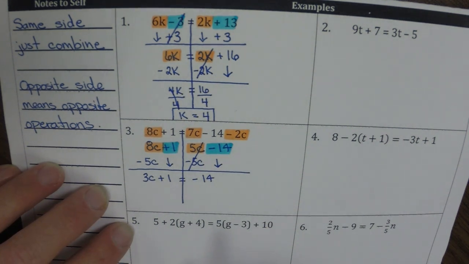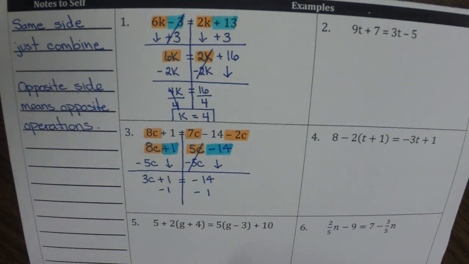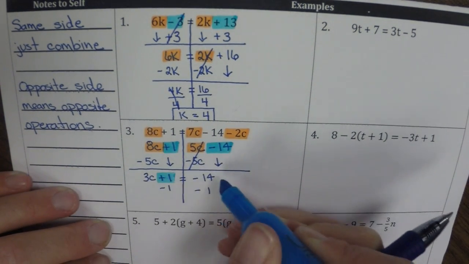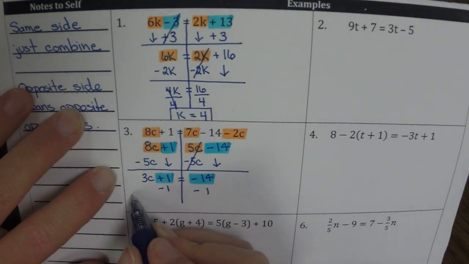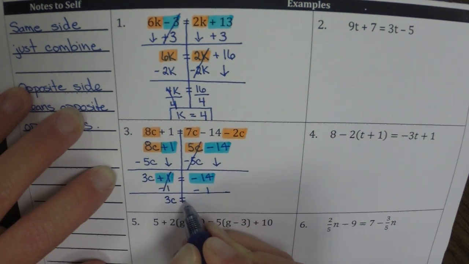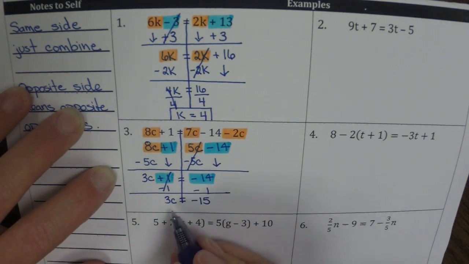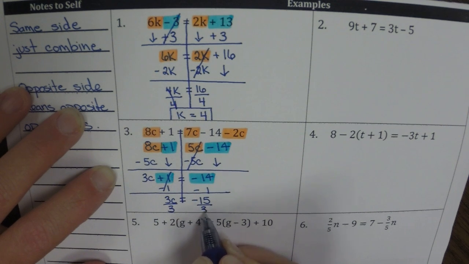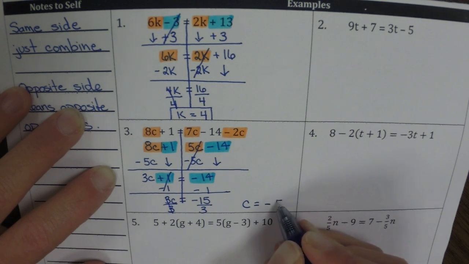From here, it should look like a normal two-step problem. So I would say minus 1, because again, these are my like terms. I've got this one and this one. So those are the two I'm trying to put together. So these would cancel. I would get 3c equals negative 14 minus 1 would be negative 15. This is multiplication because they're side by side, which means to multiply. So divide by 3, divide by 3. These cancel, and my answer is c equals negative 5.